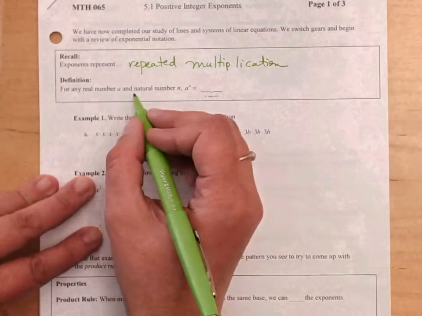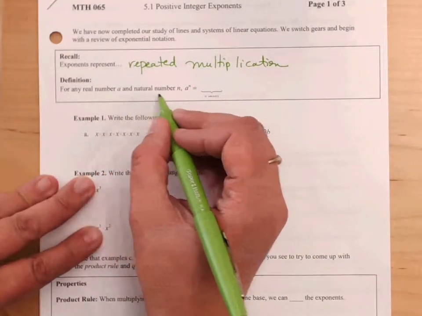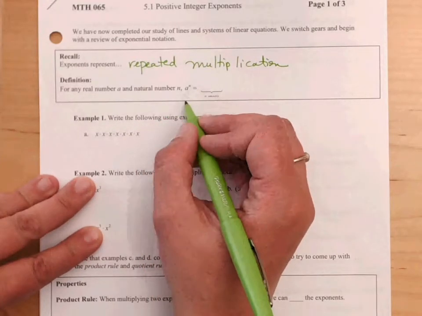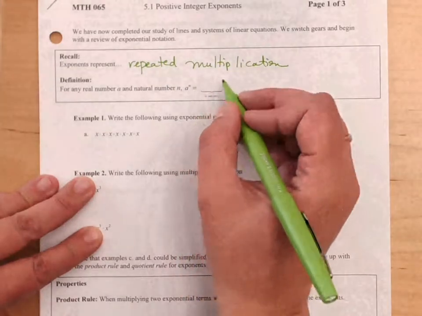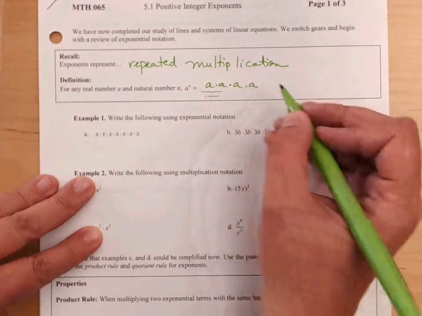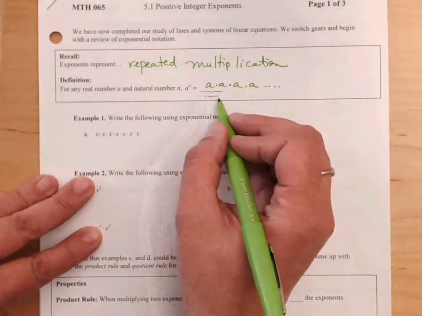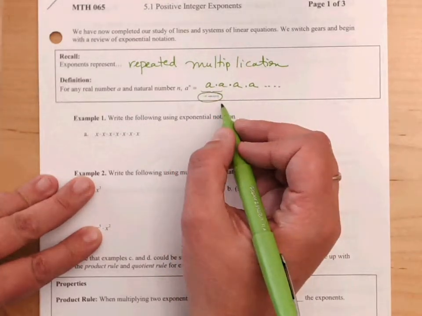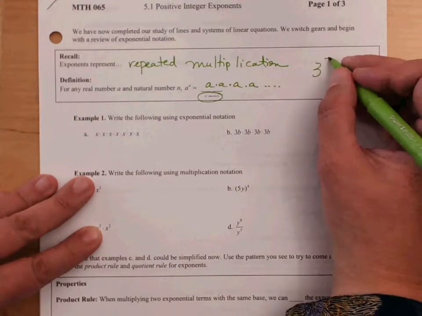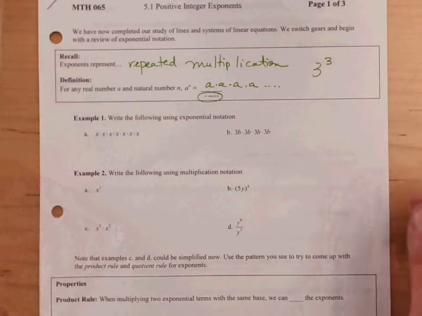Definition: for any real number a and natural number n, a to the n is going to be a times a times a times a, however many n factors. So for example, if I have 3 to the third power, a lot of people tell me that 3 to the third power is 9.